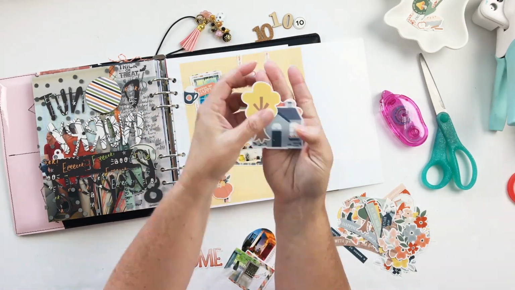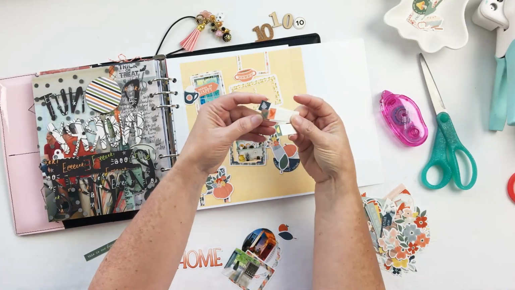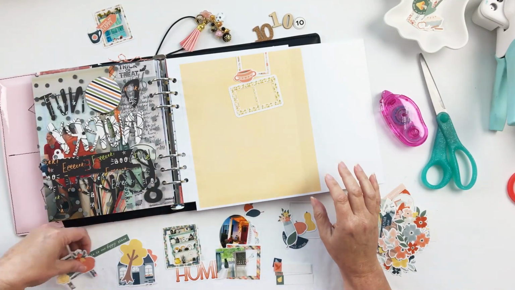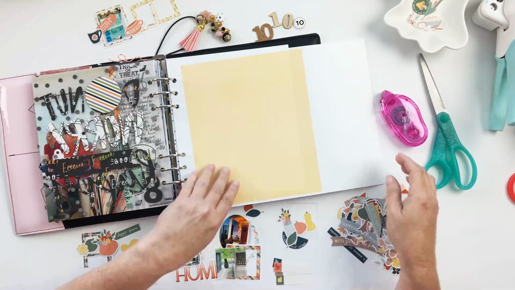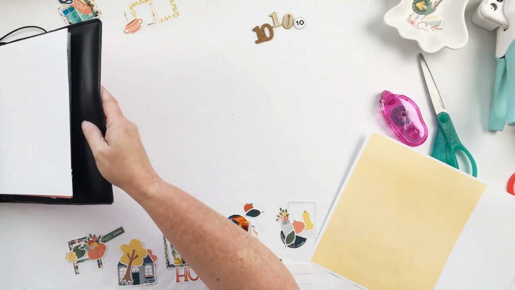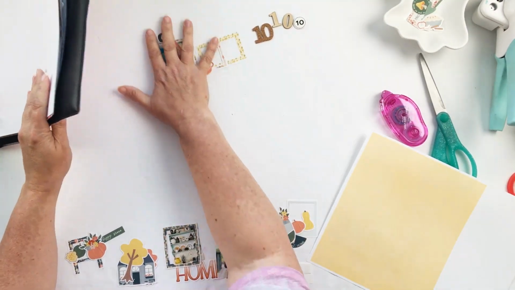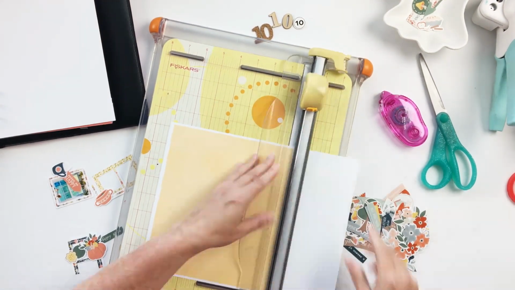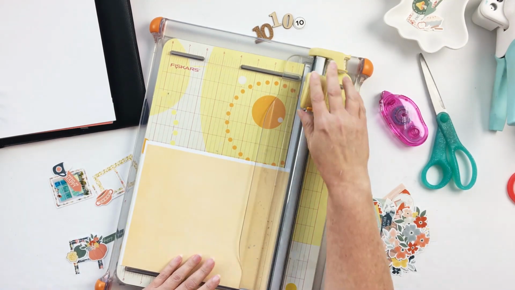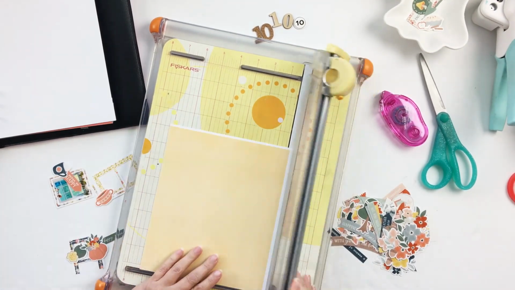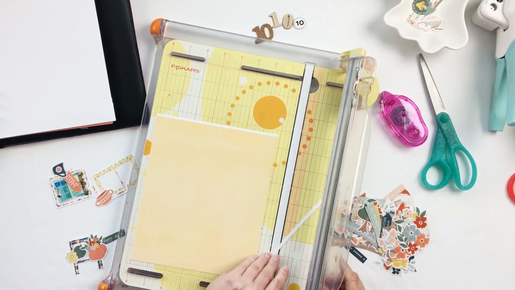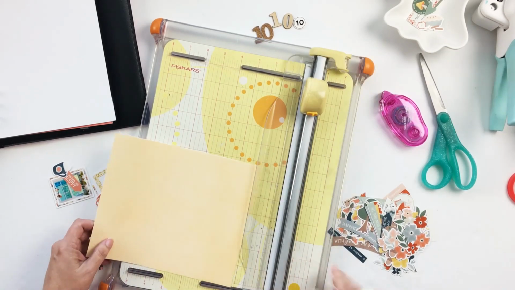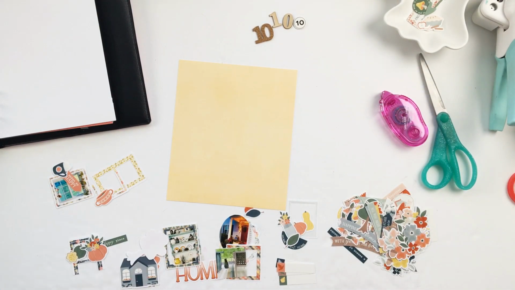And so there were a set of hand-drawn frames in the Hearth and Hollow Ellie's folder, and I took those and clipped pattern papers to them to create pattern paper frames, and then brought in a couple of other photos from around the house. And then I printed out this very simple yellow sun-washed kind of pattern paper from the Hearth and Hollow kit to use as the background.